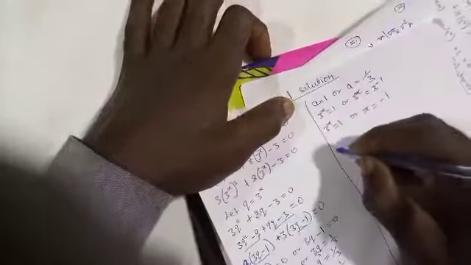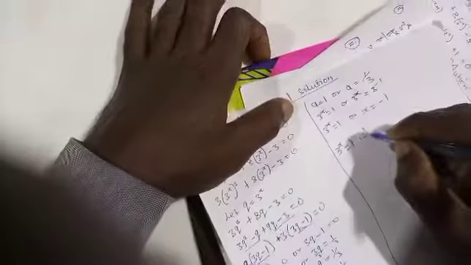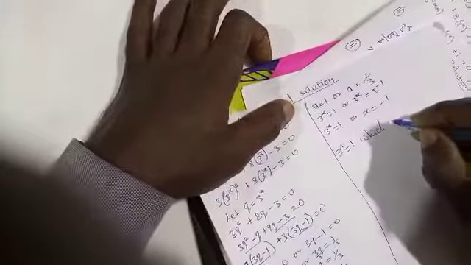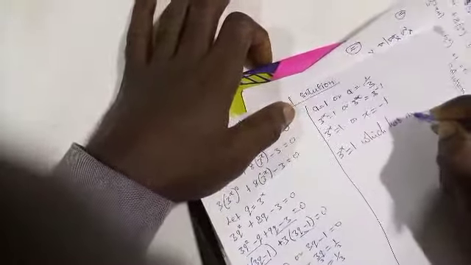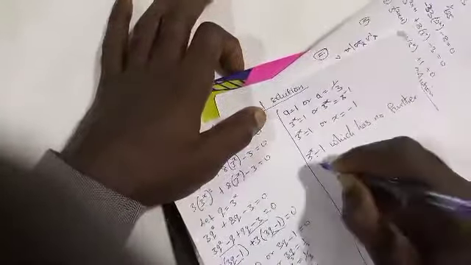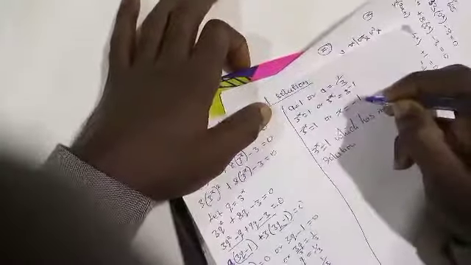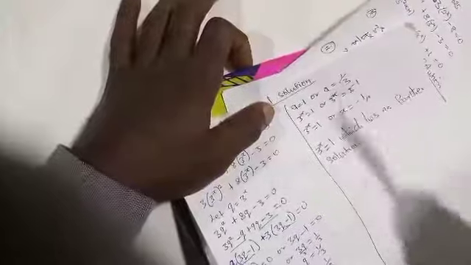And here 3 raised to the power of x is equal to 1, which has no further solution. So our x is -1.